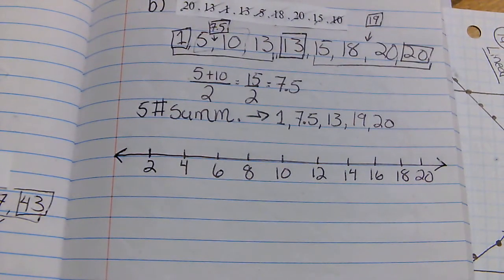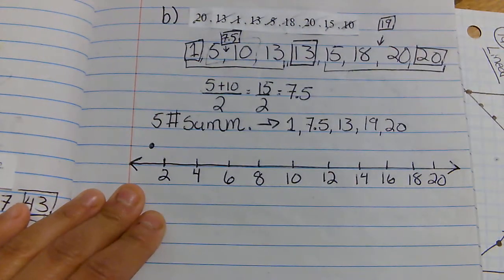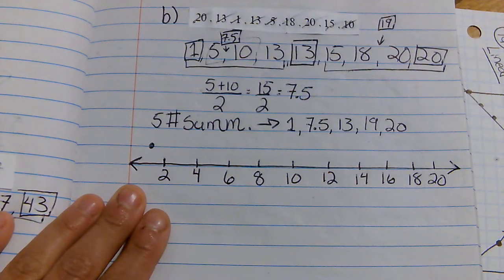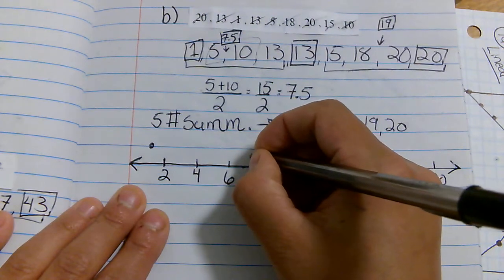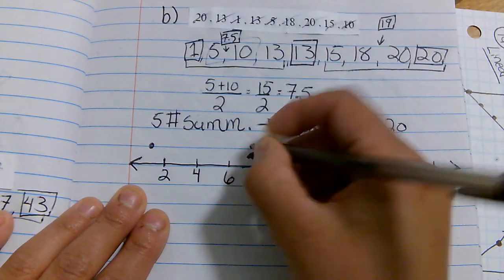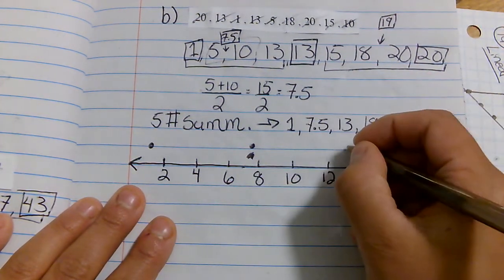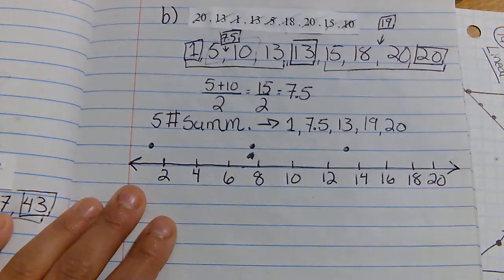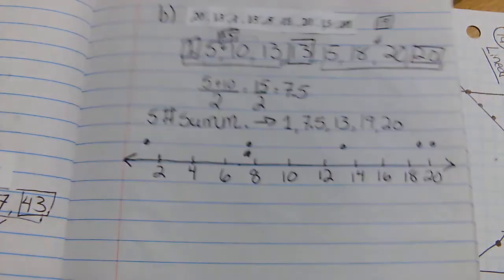Okay, so let's go ahead and plot each of our numbers here. So 1 would be down here, 7 and 5/10. 7 would be right in between here, so I'm just going to do it off, whoops, let me put it up more. Up a little bit more so that it's right in between 7 and 8. 13 would be right here. 19 is here. And 20 is right next door.